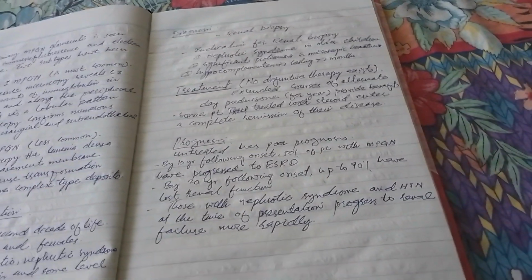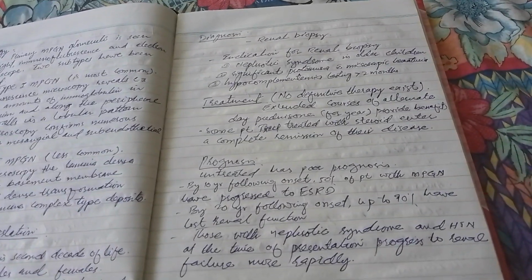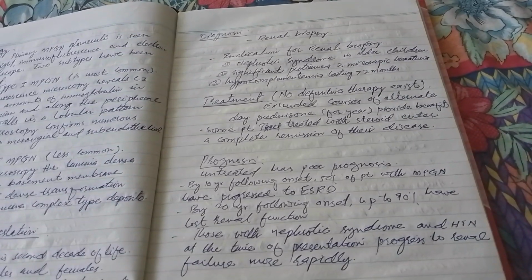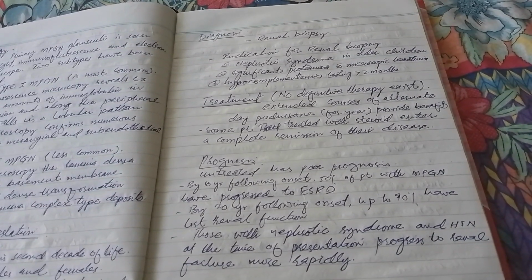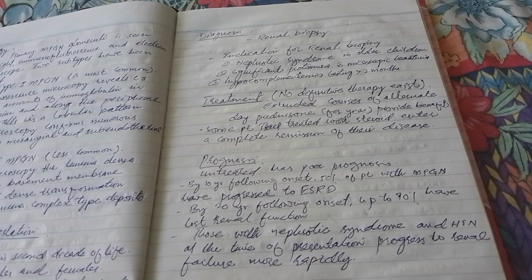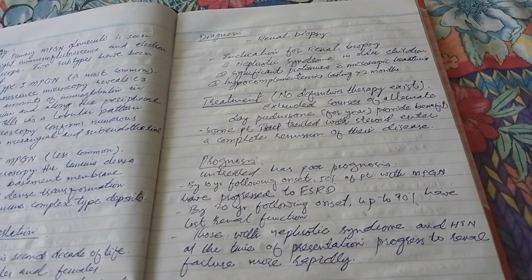What is the prognosis? Untreated, it has a poor prognosis. By 10 years following onset, 50% of patients with membranoproliferative glomerulonephritis have progressed to end-stage renal disease. By 20 years following onset, up to 90% have lost renal function. Those with nephrotic syndrome and hypertension at the time of presentation progress to renal failure more rapidly.